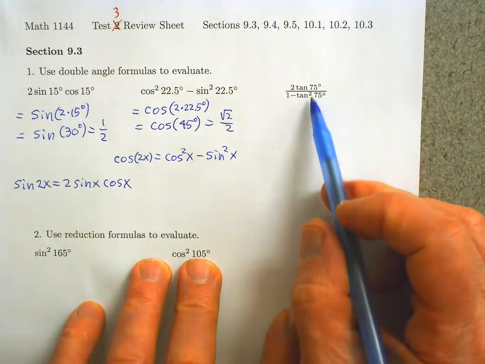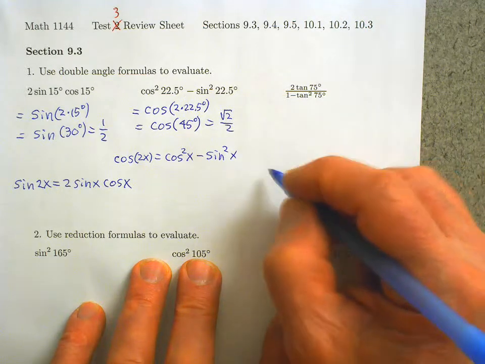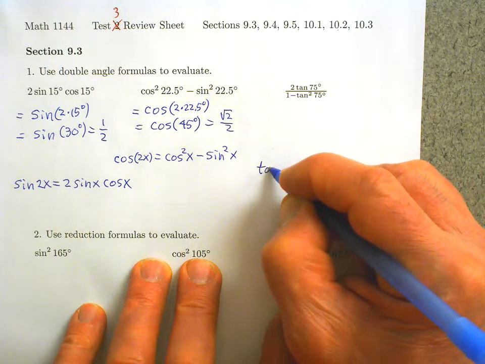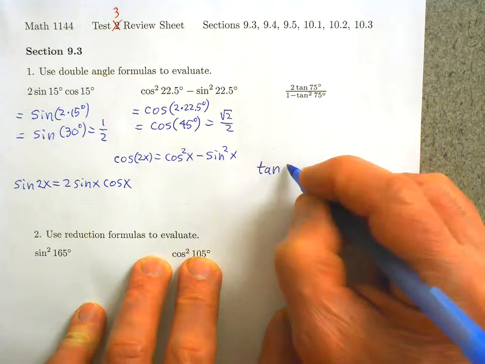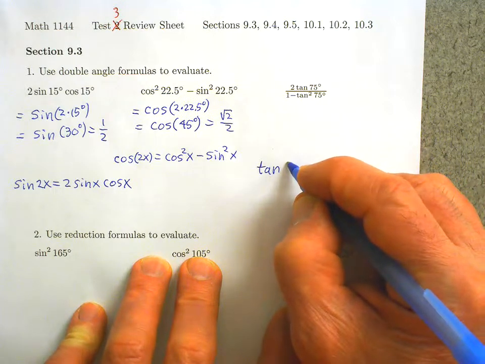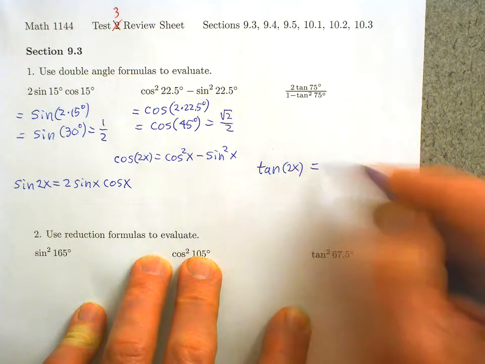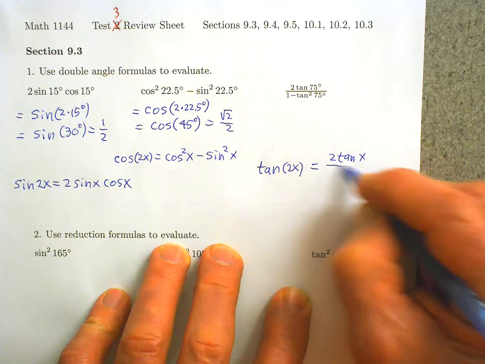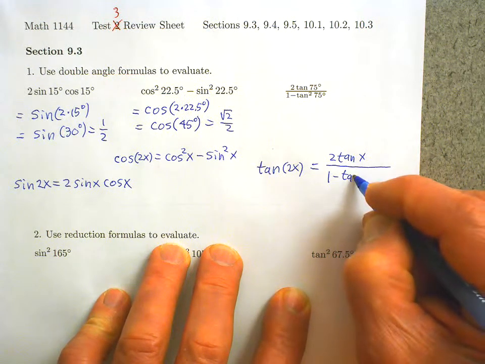Okay, then the double angle formula for tangent. So tangent of 2x is 2 times tangent of x divided by 1 minus tangent of x squared.